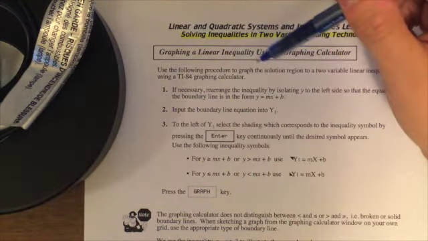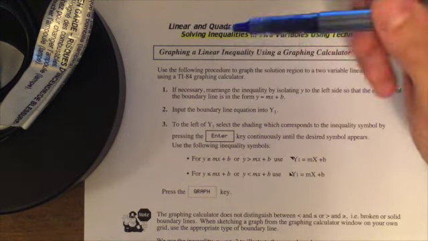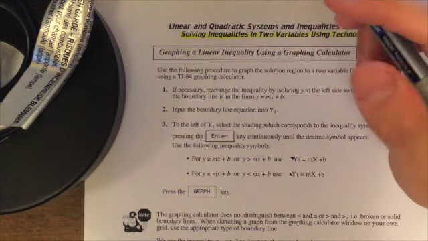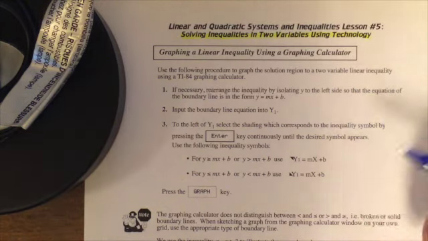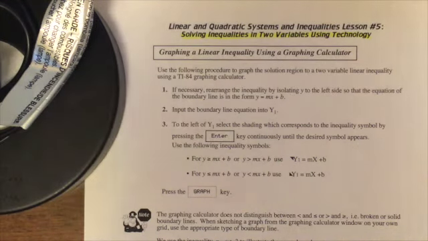Using the following procedure, graph the solution region to a two-variable inequality with a TI-84 graphing calculator. The first thing we want to do, if necessary, is rearrange our inequalities.